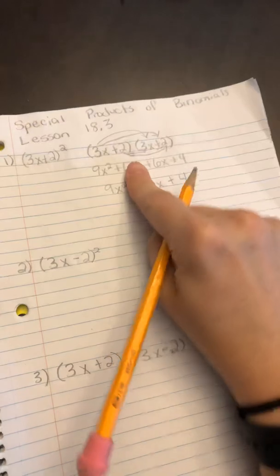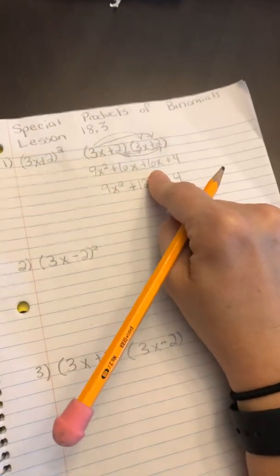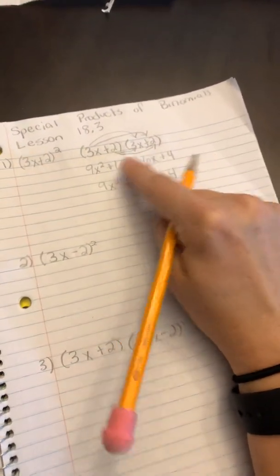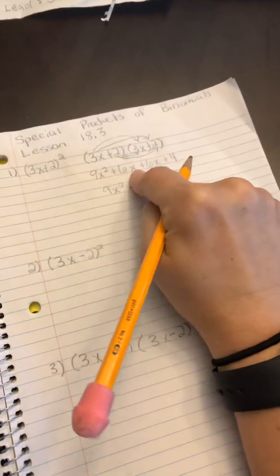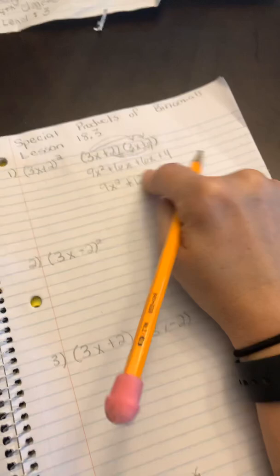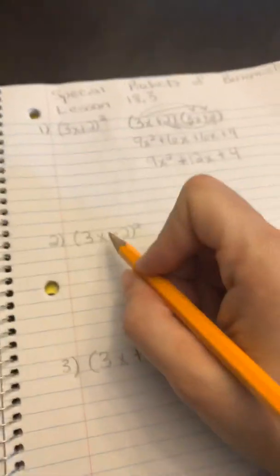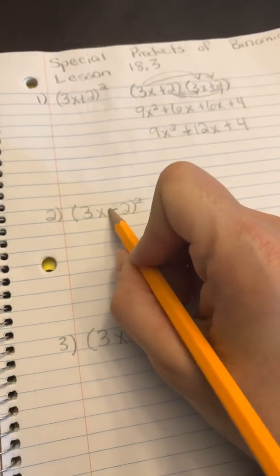Now 6x and 6x I can add together, and I get my final answer of 9x squared plus 12x plus 4. Oh, another thing I see a lot of people do is they take 6x and 6x and they want to multiply them and get 12x squared. Don't do this. When you're done, this is all addition here, so you're just combining them by adding them together.